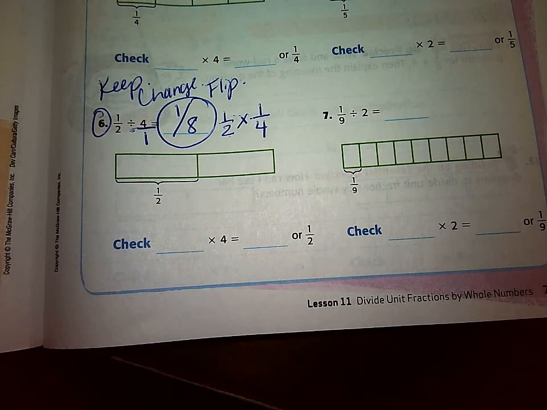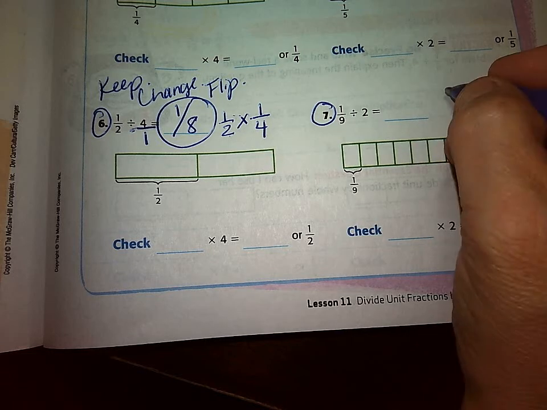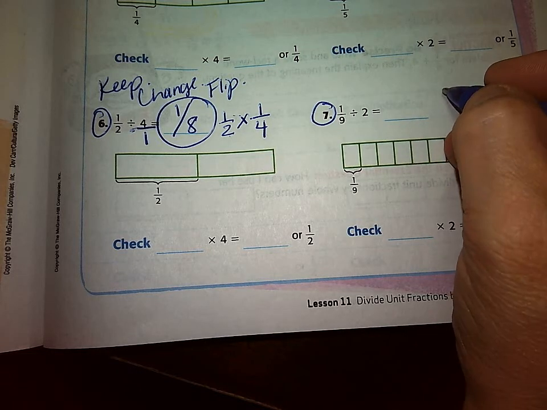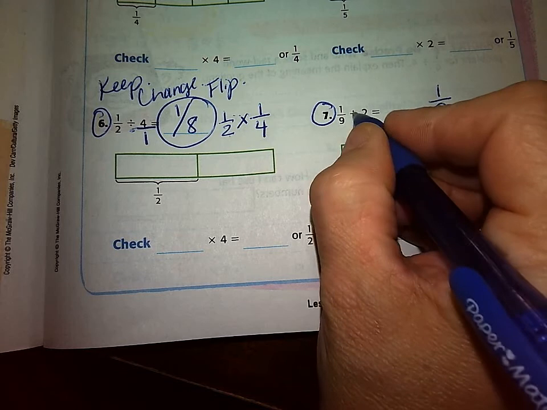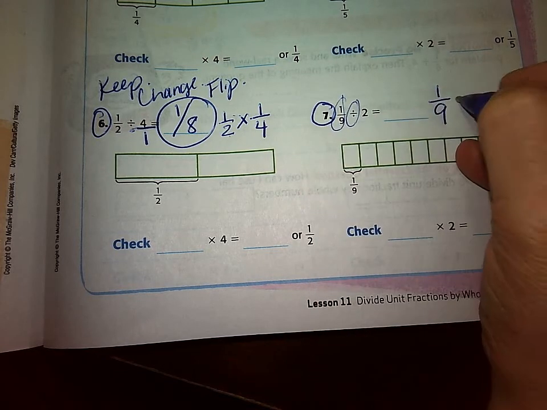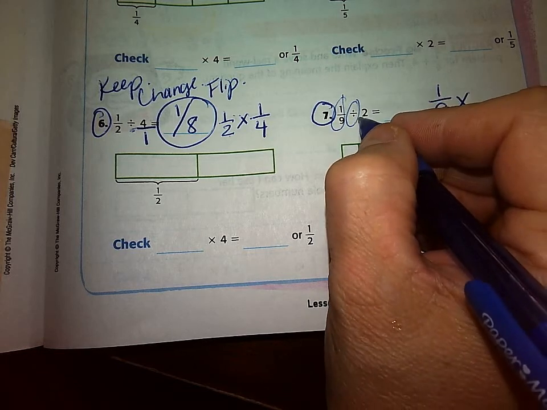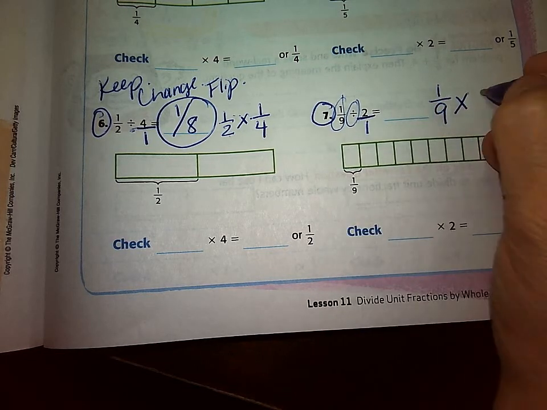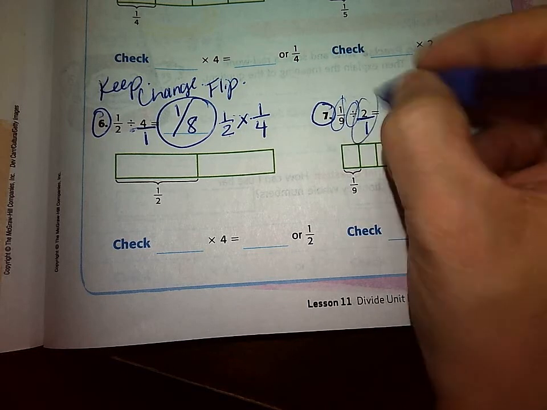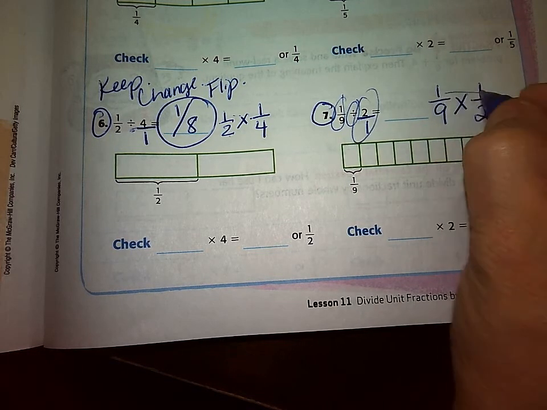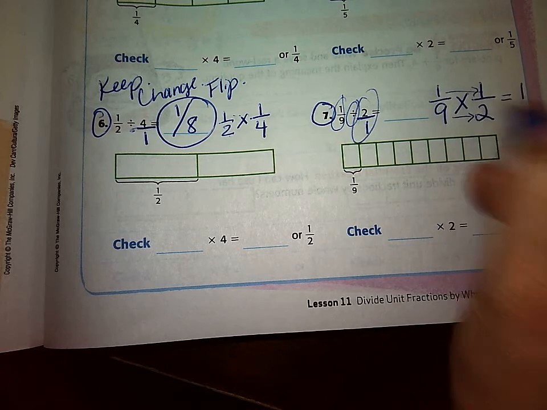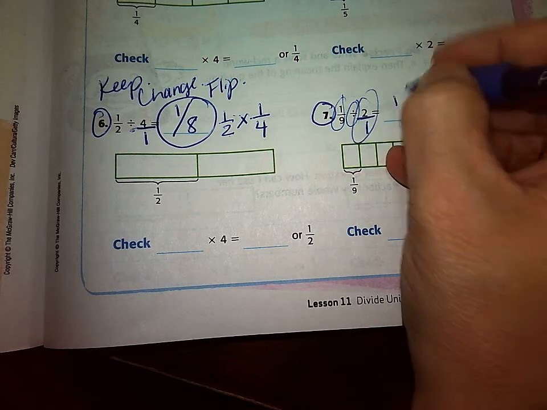1/8. Okay, I want you to try and do number 7. Try and do number 7 on your own. Remember, keep, change, flip. Hopefully you've done the work already. If not, you should pause it. But we've got 1/9. We keep. Did that one. Now we change the sign to multiplication. It's its opposite. And we flip our final number. Remember, this is a whole number, so it's 2 over 1. So it becomes 1 over 2. We did keep, change, flip. Now we just multiply. Numerators, 1 times 1 is 1. Multiply the denominators. 9 times 2 is 18. 1/18.